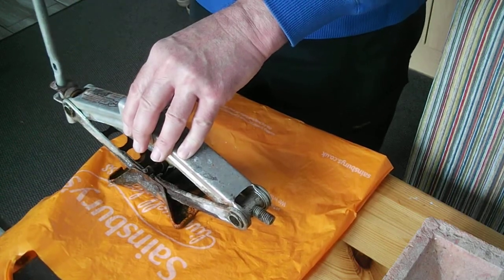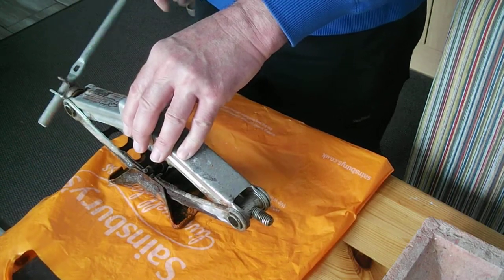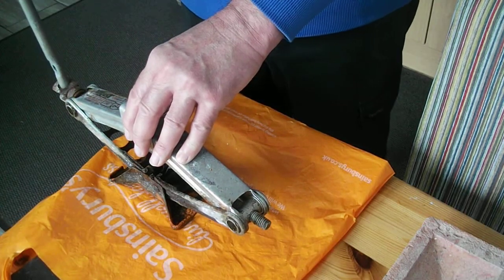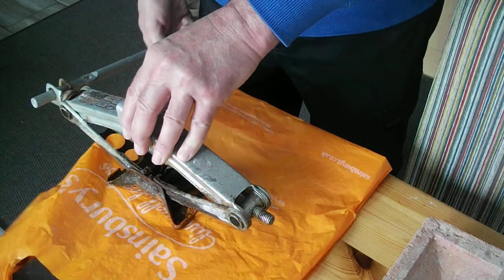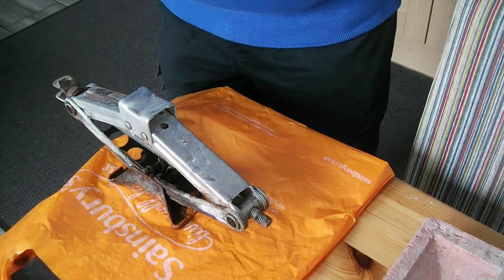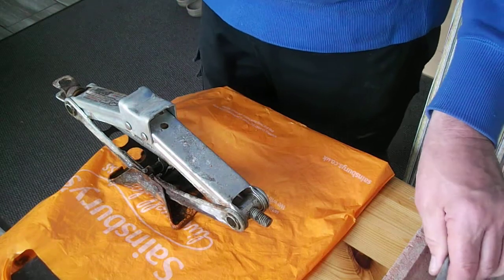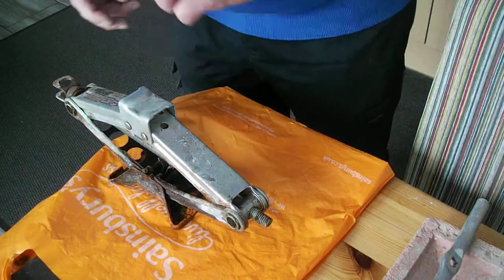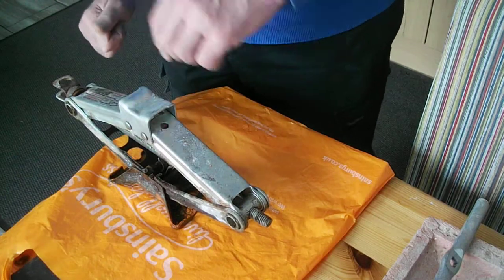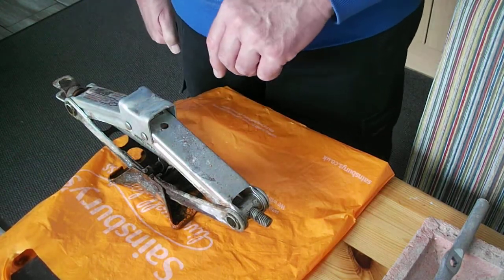So the circumference of this lever must be at least, I don't know, 1 metre or more. So for 1 metre movement of this input, I'm getting millimetres of movement on this jack. So the velocity ratio of a jack is very high, and also the mechanical advantage is quite high as well for a jack.